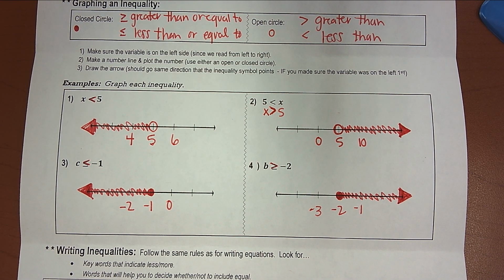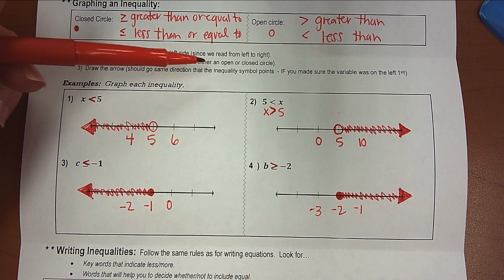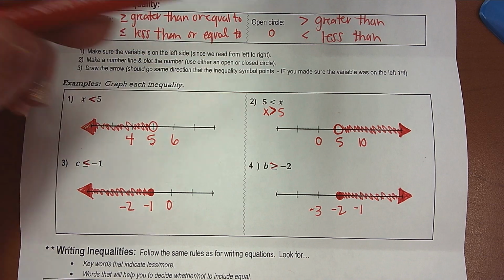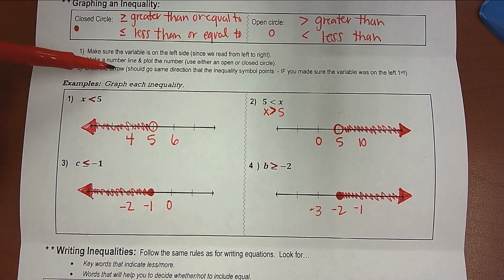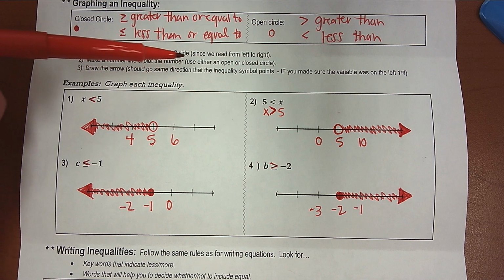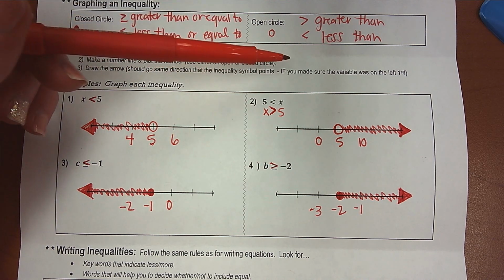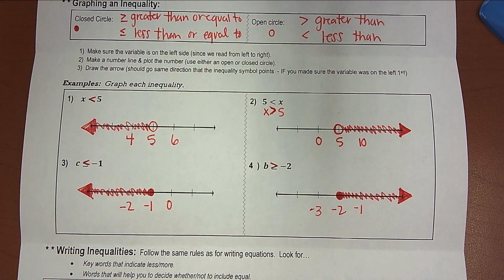So when we're graphing inequalities, make sure the variable's on the left-hand side, make your number line, and plot the number using an open or closed circle depending on the symbol, and then draw your arrow, and it should go the same way that the inequality symbol points if the variable is on the left-hand side.